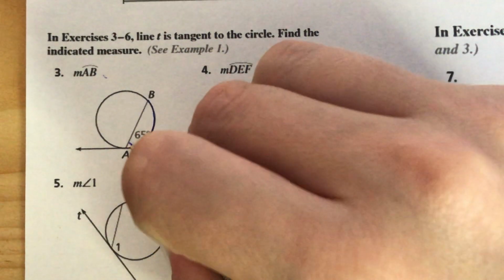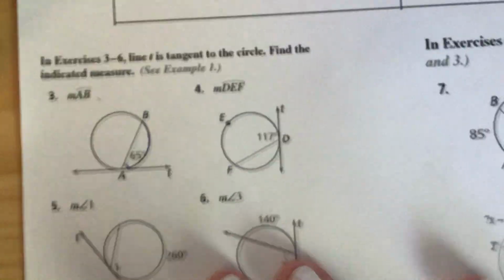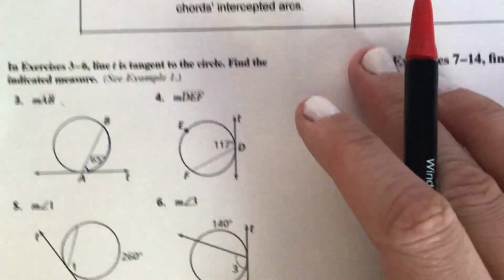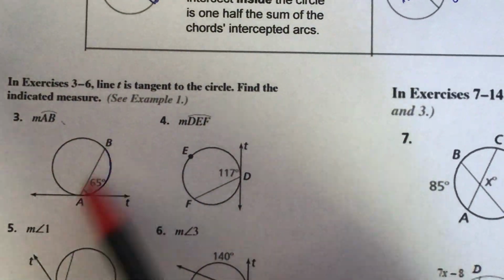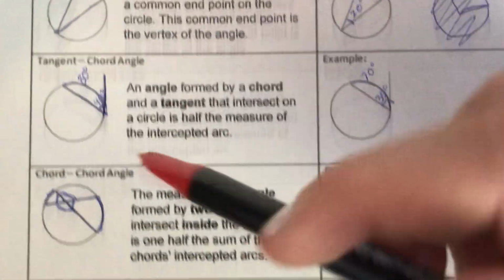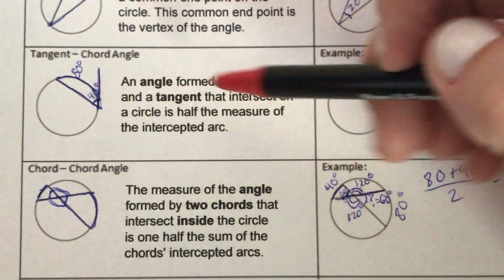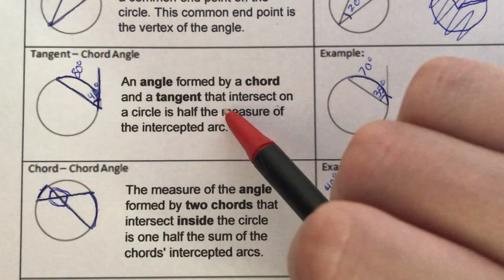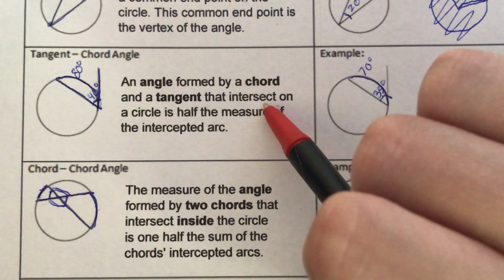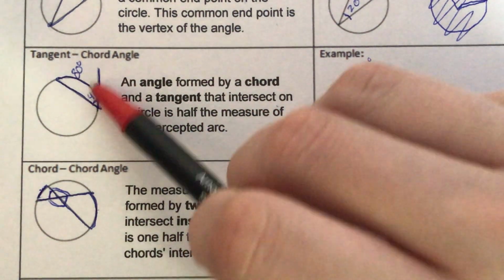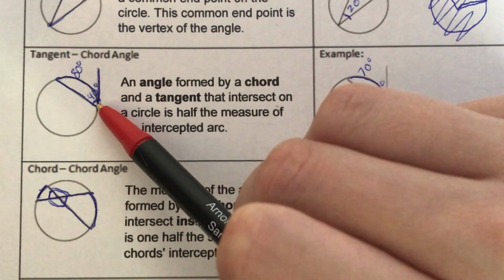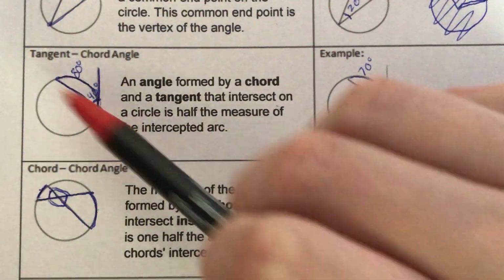If I know this is 65, I'm going to look back at my definitions. I'm given a tangent and a chord. So let's go back up here. It says tangent and chord. What this said was that the angle intersected by the tangent and the chord is half the measure of the intercepted arc.